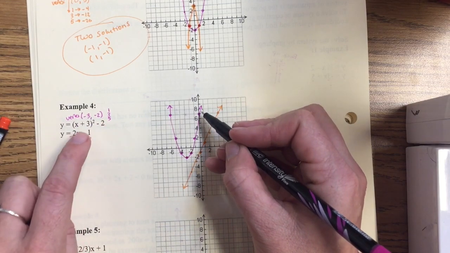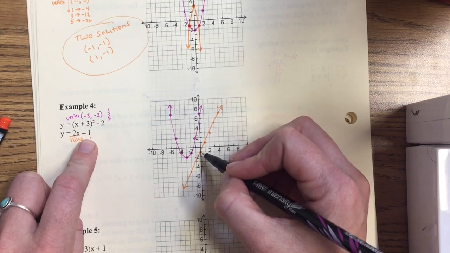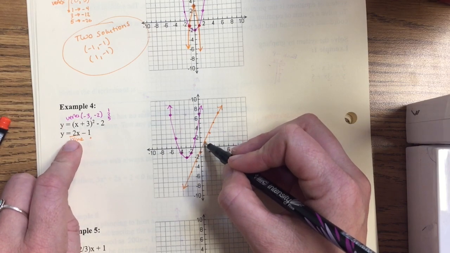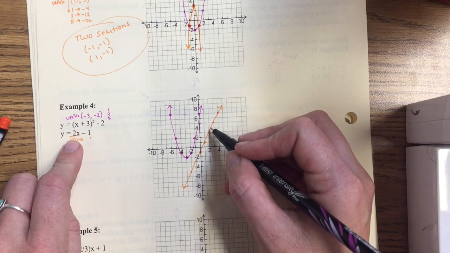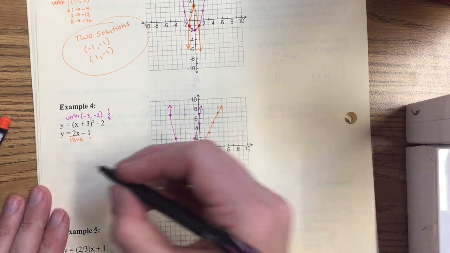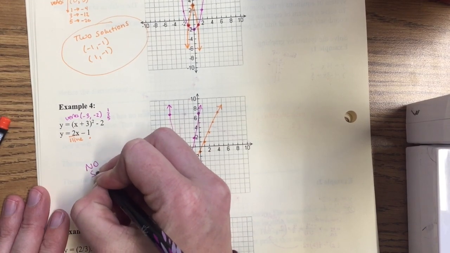There's your parabola. This one is a line. My starting point is at -1. Then I go up 2 over 1, up 2 over 1, up 2 over 1. Complete the pattern. These never touch, so there will be no solution.